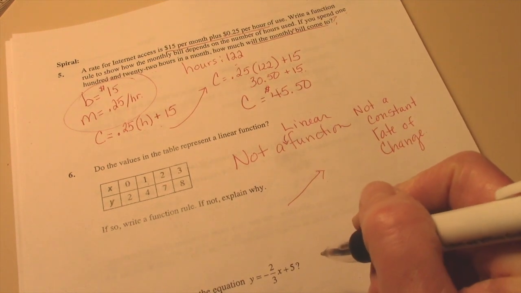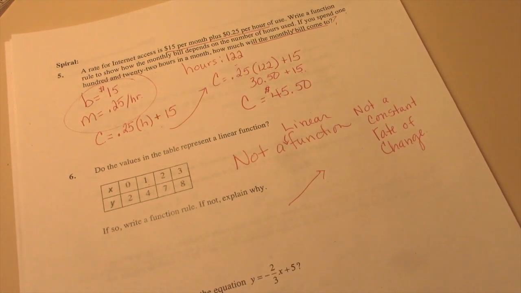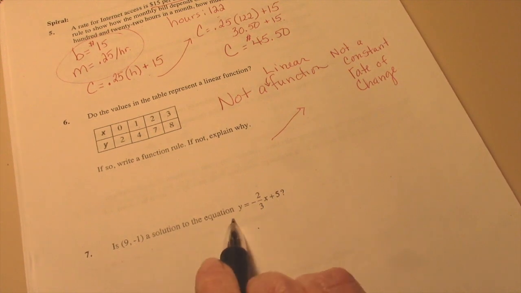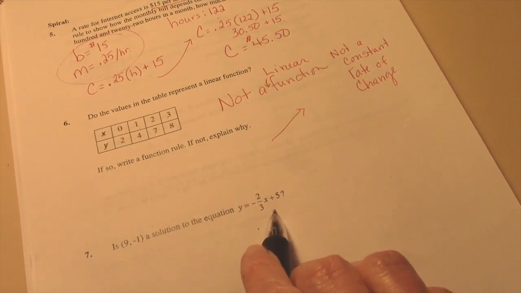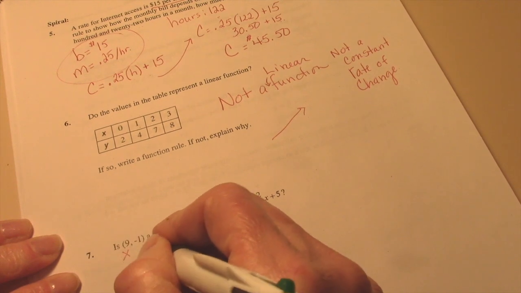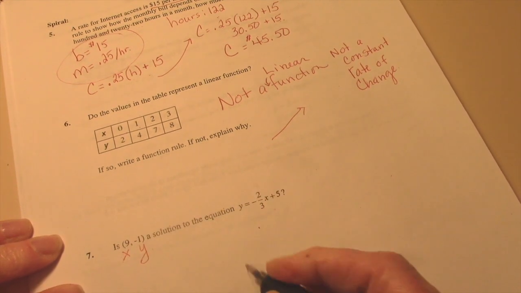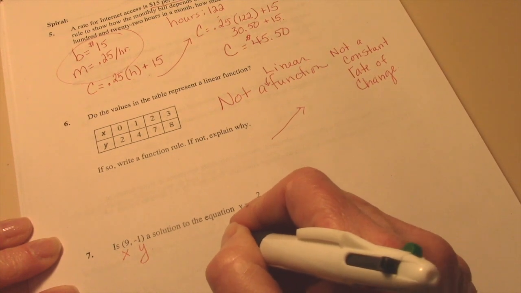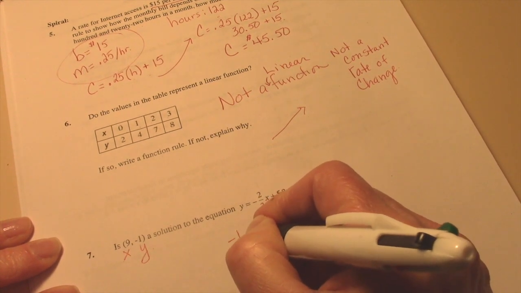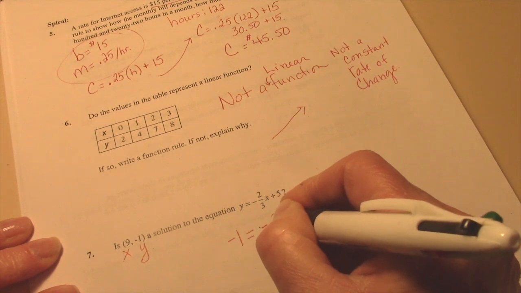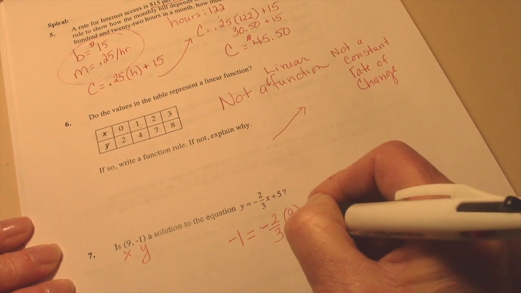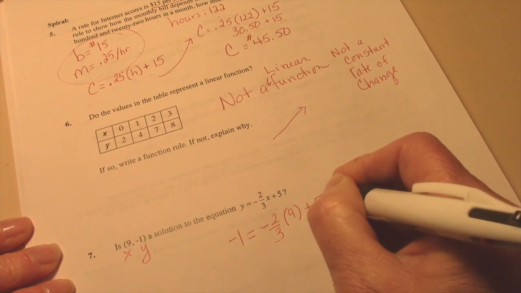All right, is (9, -1) a solution to this equation? I don't know. 9 represents x, and the -1 would be y. The only way you know is to try it in the equation. So -1 would equal -2/3 times 9 plus 5.